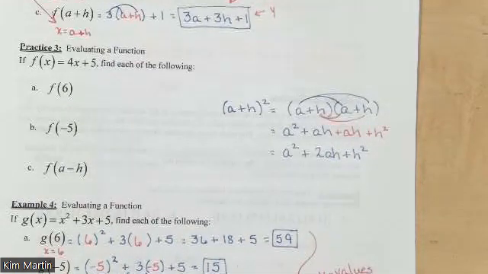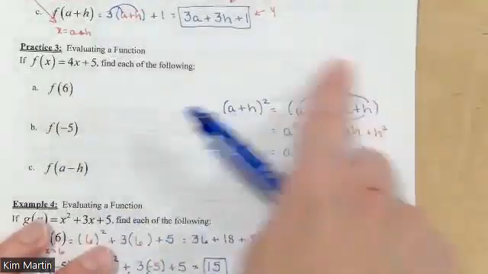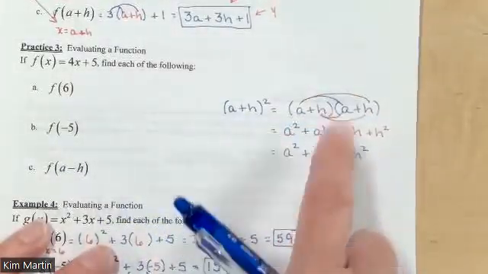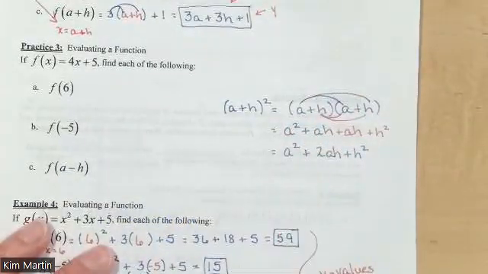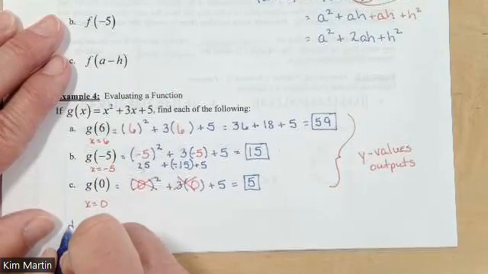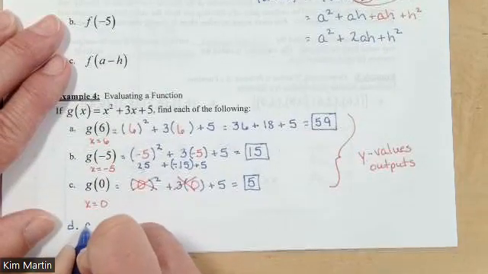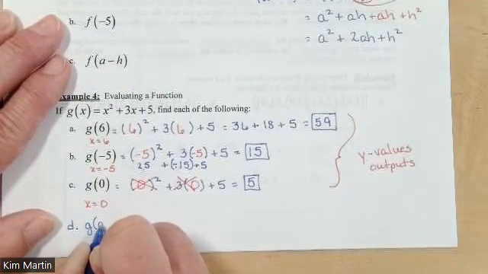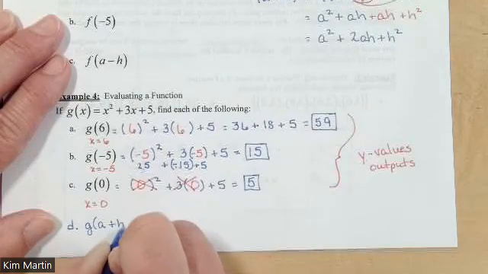But it's going to come back and bite you if you don't understand this whole thing. This is probably week 2 of the semester, and we're still going to use it, because now I'm going to add this: D of A plus H.